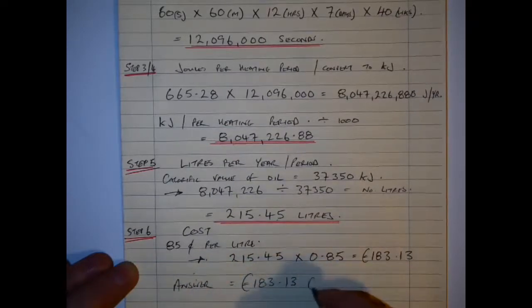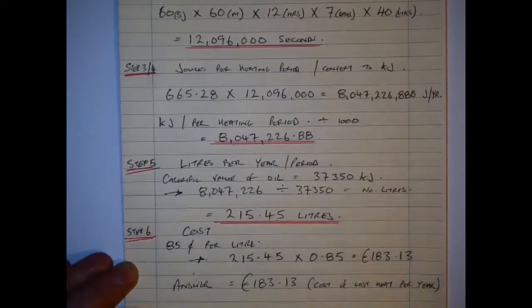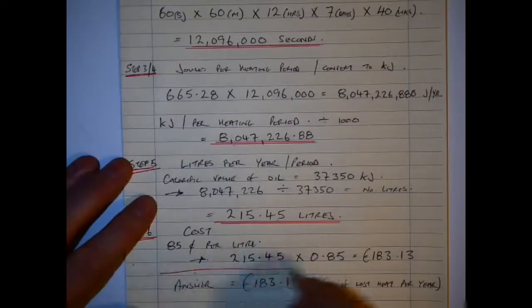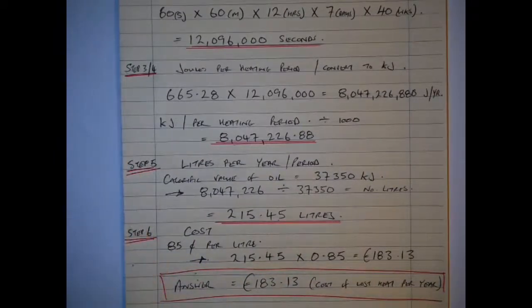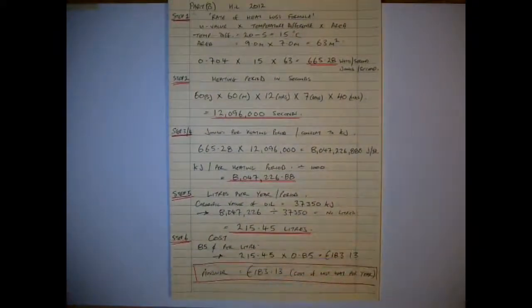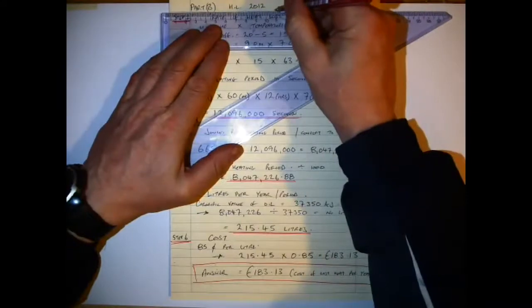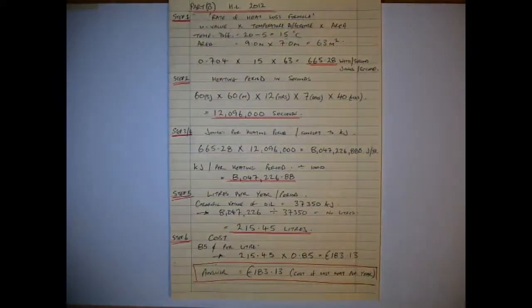By sticking to each of our six steps: our rate of heat loss formula, our heating period in seconds, converting the joules per heating period into kilojoules, finding out the number of litres by dividing by the kilojoules per litre of oil, and then multiplying the cost by the number of litres. So 6 steps to getting part B of the heat loss, annual heat loss, or the heat loss per period.